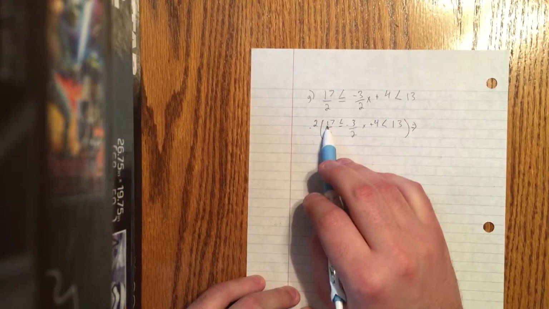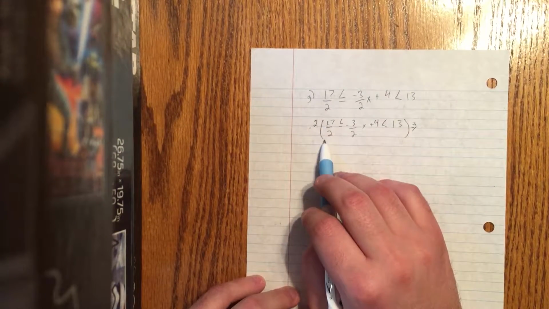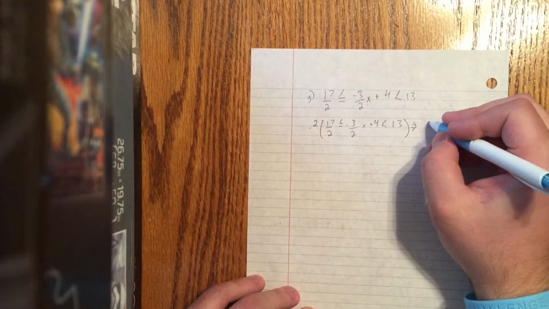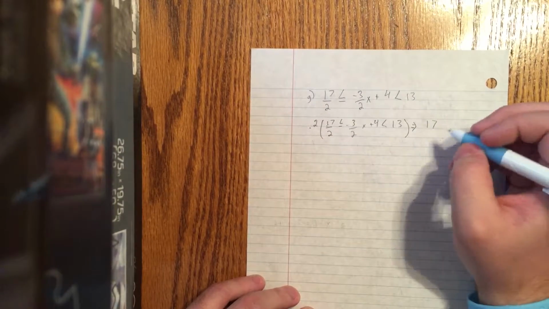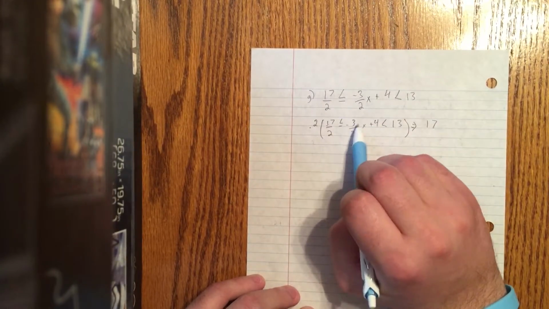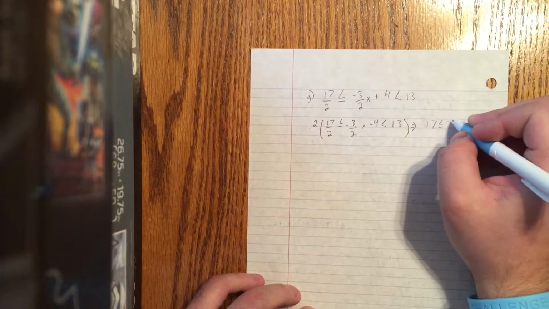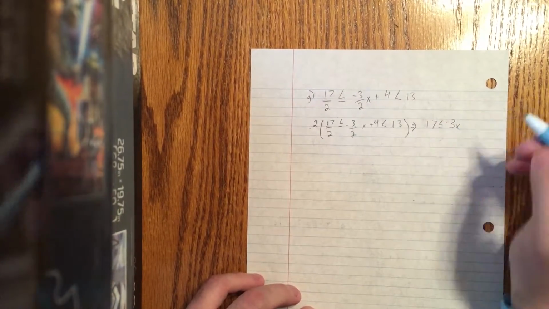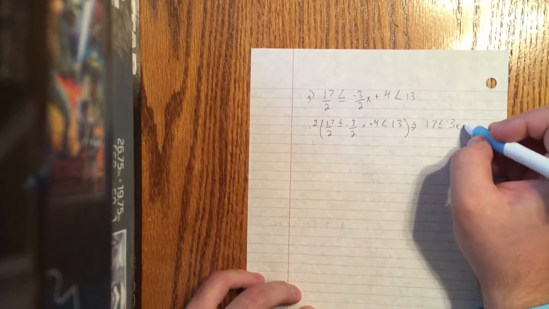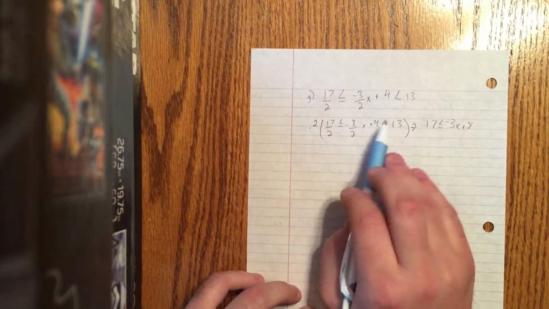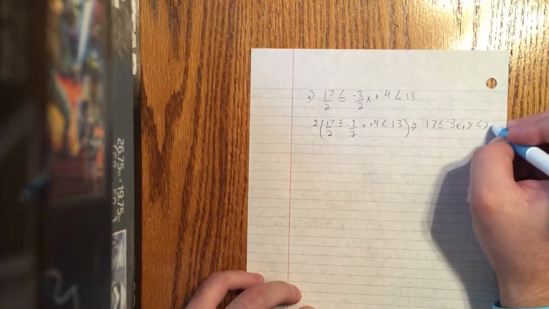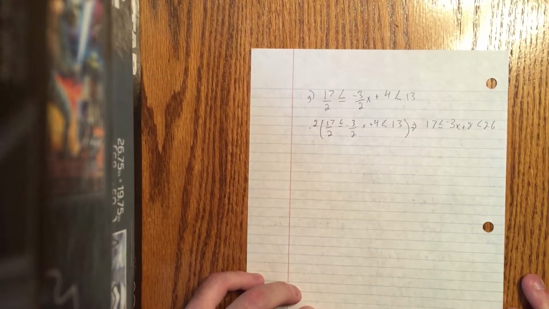Now when I do 2 times 17, that'll give me 34. Divided by 2, that will give me 17. 2 times negative 3 is negative 6. Divided by 2 is negative 3. 2 times 4 is just 8. 2 times 13 is 26.